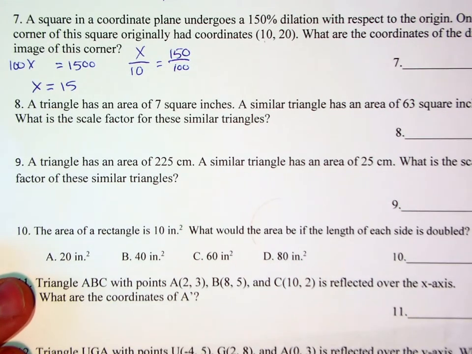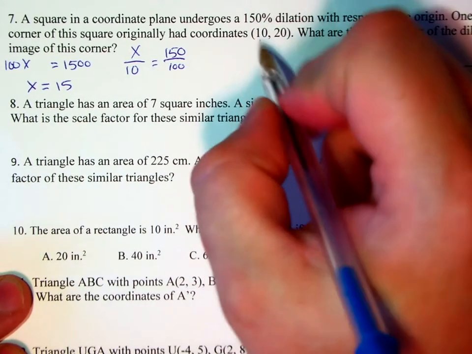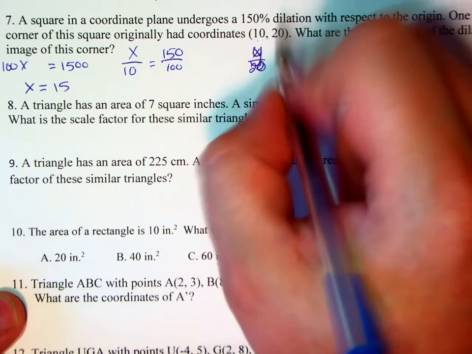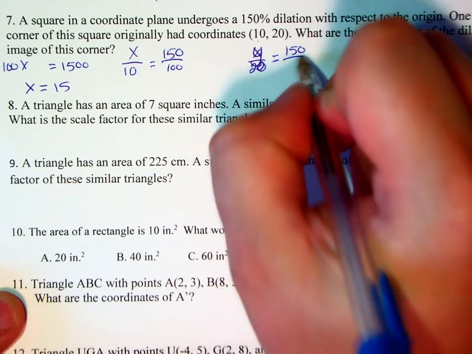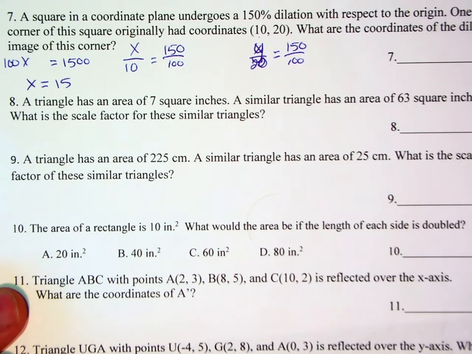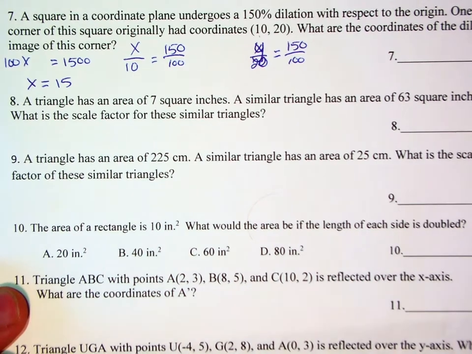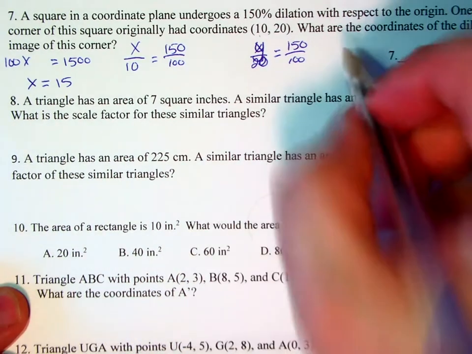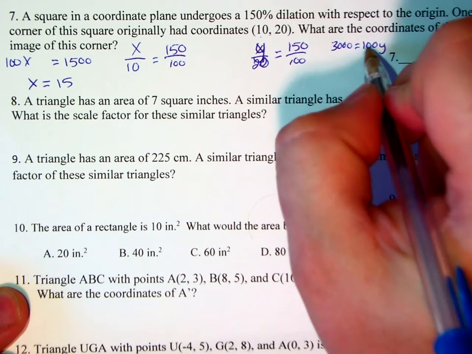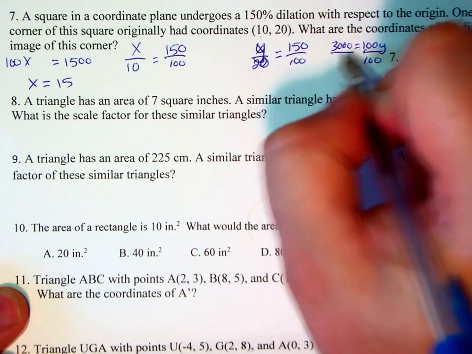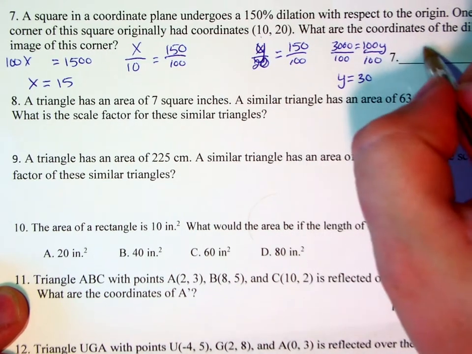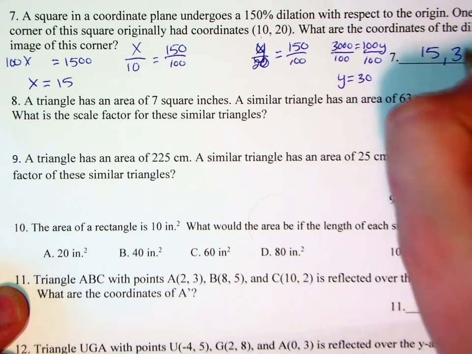Now, since my other coordinate is a y, I'm going to go ahead and use the variable y. And we want to figure out y over 20 is equal to 150 over 100. And so we'll multiply 150 and 20, and we end up with 3,000 equals 100y. Divide by 100 on both sides, and we determine that y equals 30. So my new ordered pair is going to be (15, 30).